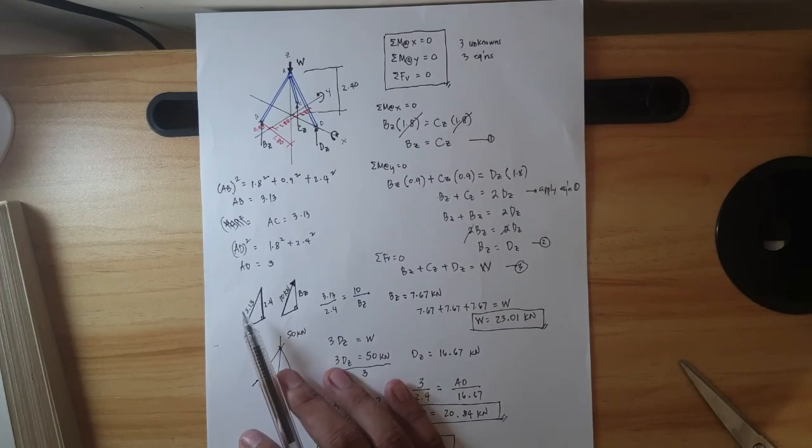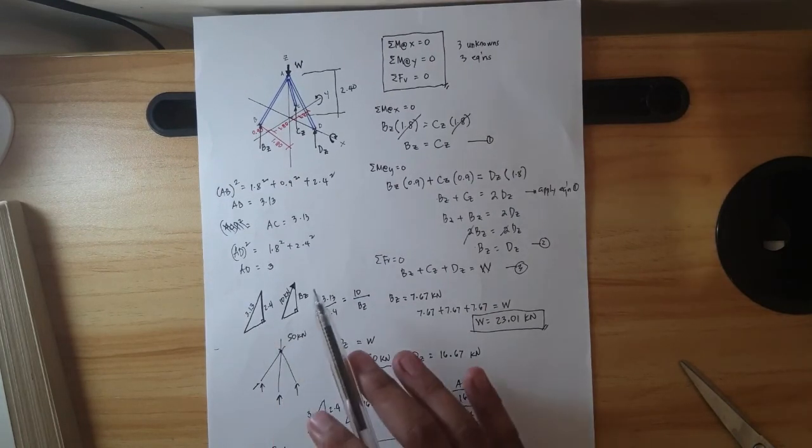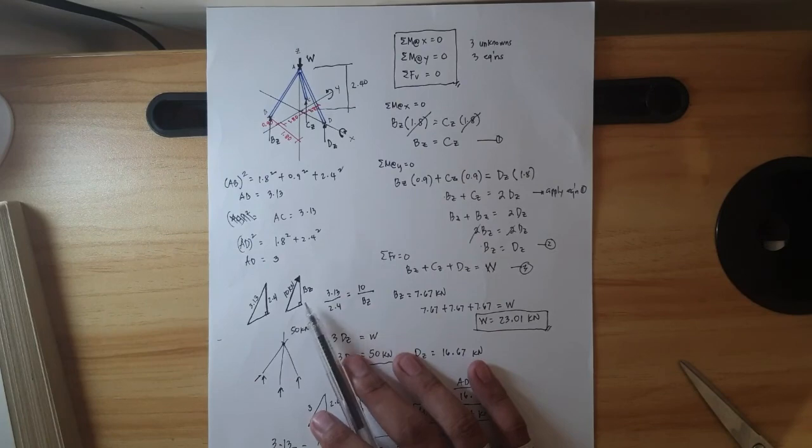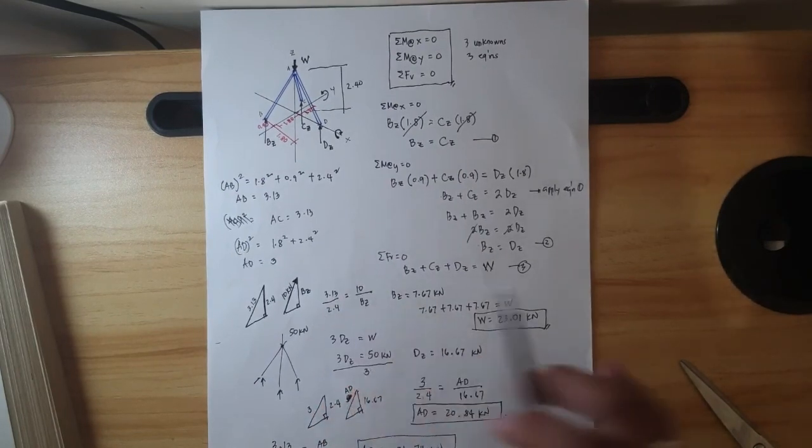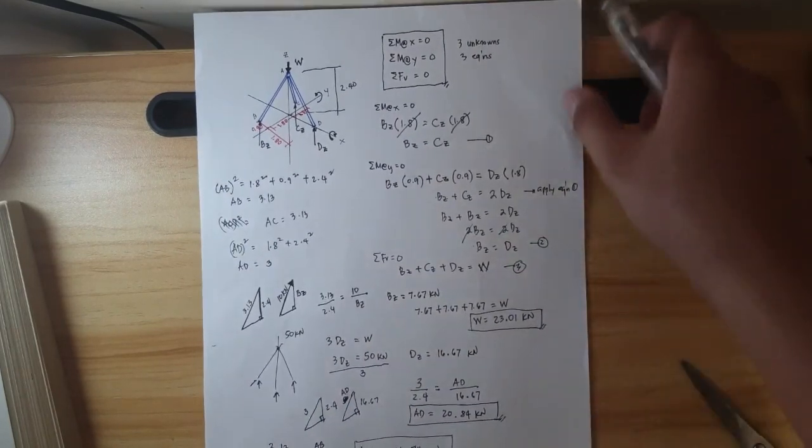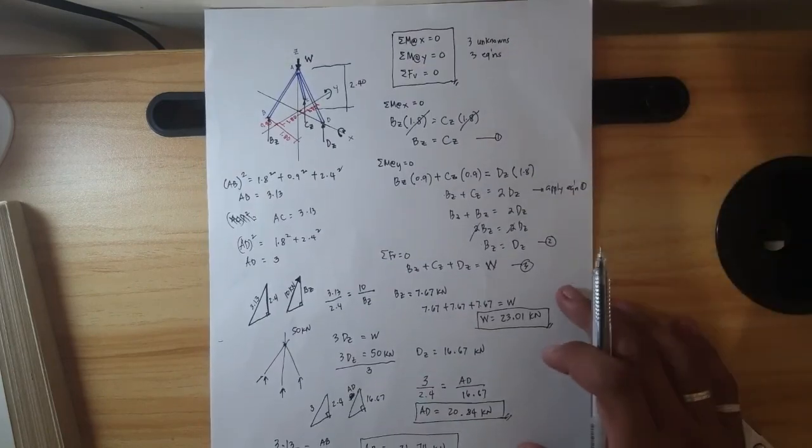Lengths or distances are proportionate to the forces. So that is the approach for solving a three-legged structure.